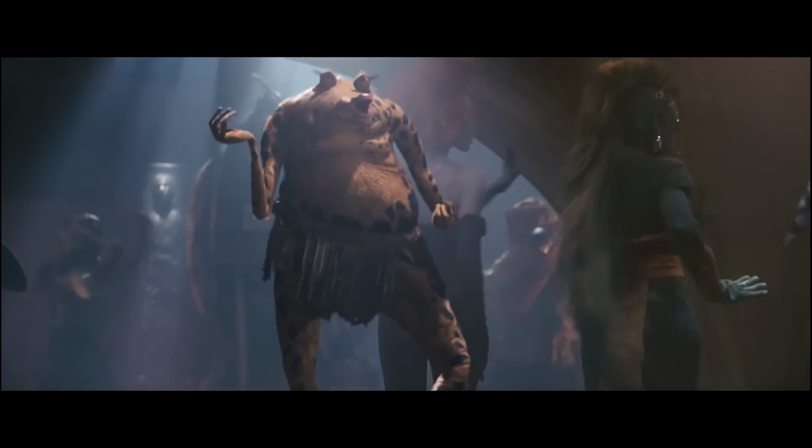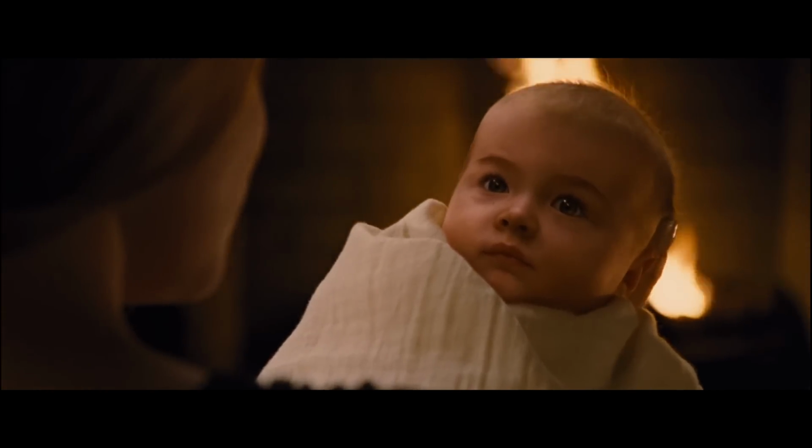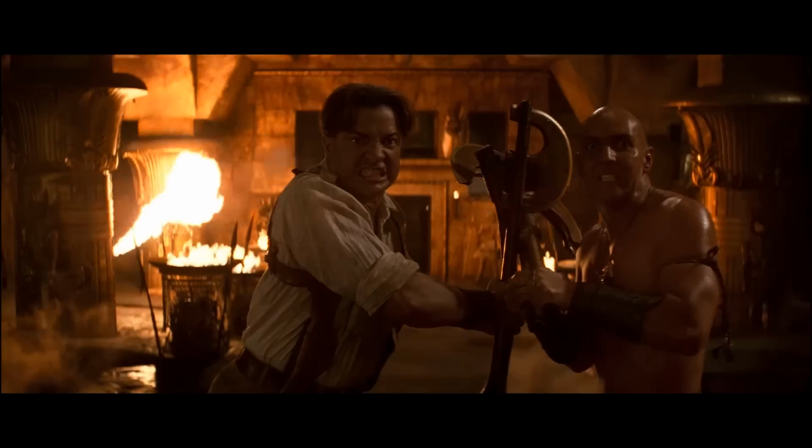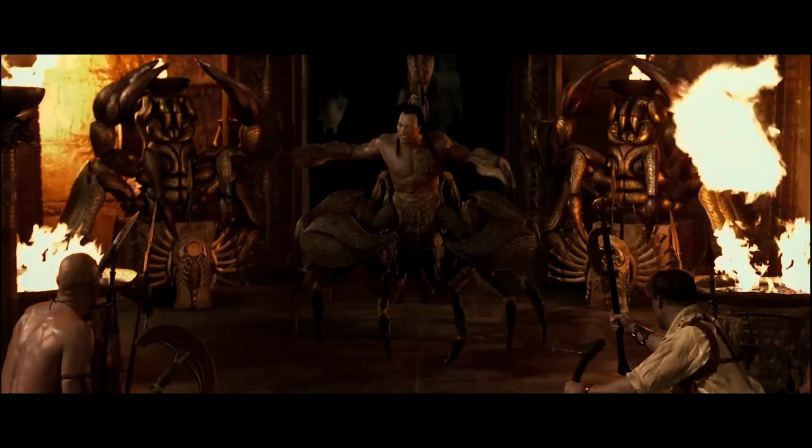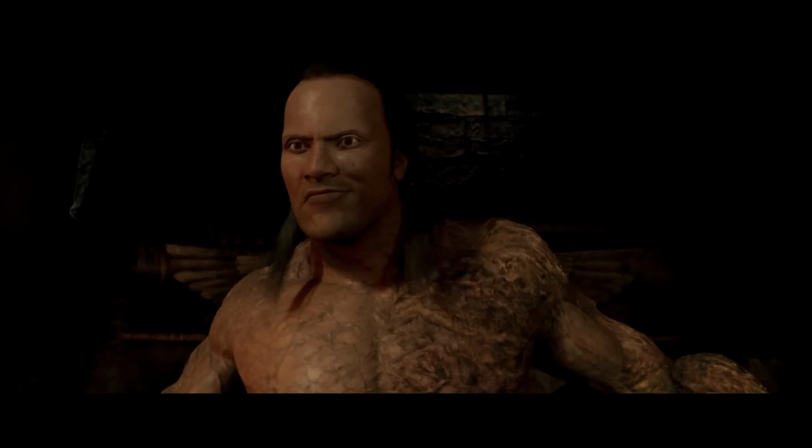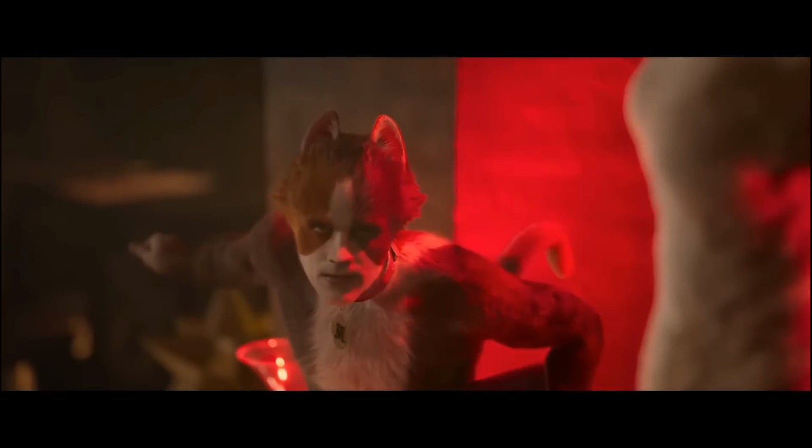Rubbery Scorpion King, Uncanny Valley Cats, this dancing Star Wars alien, creepy Twilight baby, cartoony-looking car crash, and Samuel L. Jackson getting eaten by a shark. What do all these shots have in common? They've now become infamous for having terrible visual effects and CGI. But have you ever really thought about why?